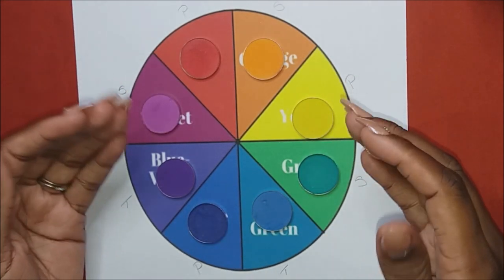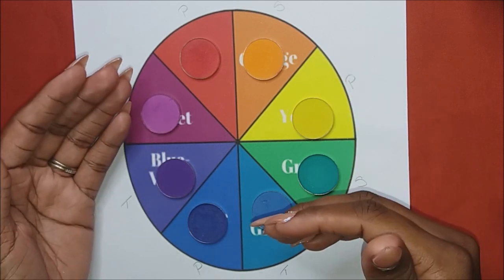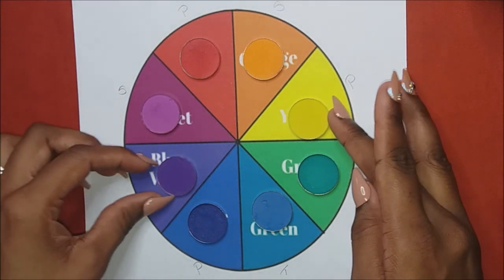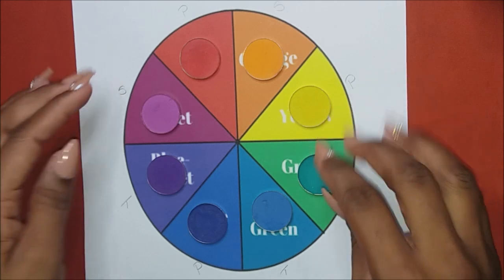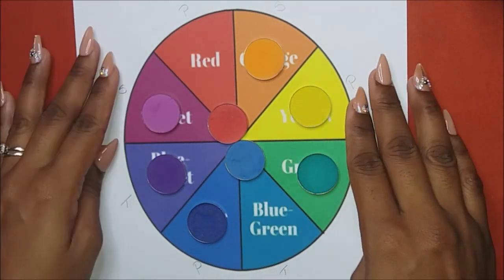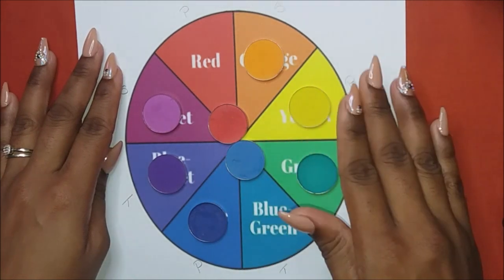So for an example of a complementary color scheme, you can put yellow and blue violet together, which looks like this, or red and blue green together, which looks like that. And you can continue like that across the board until you're happy.